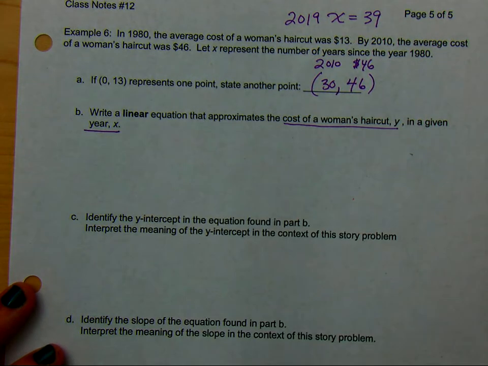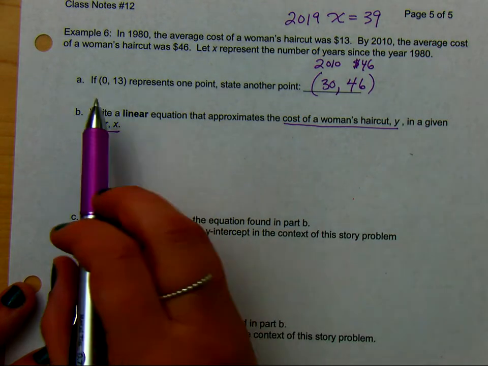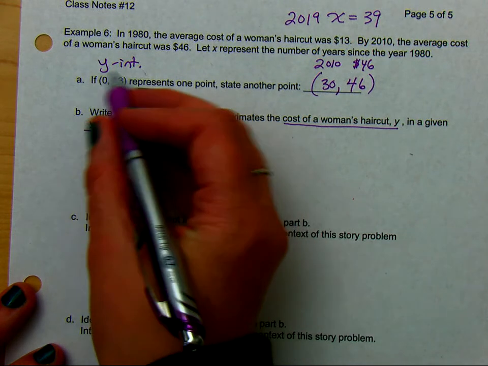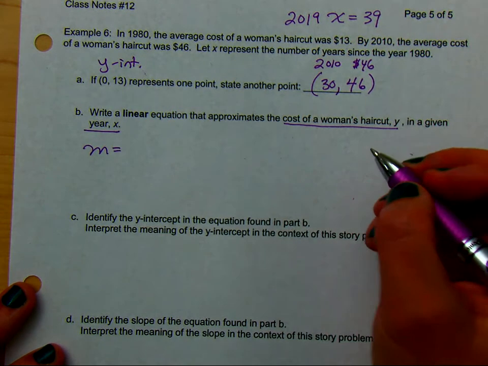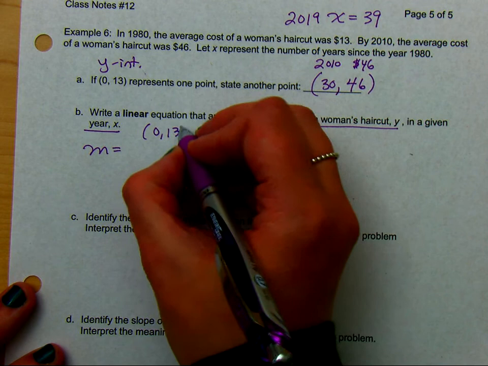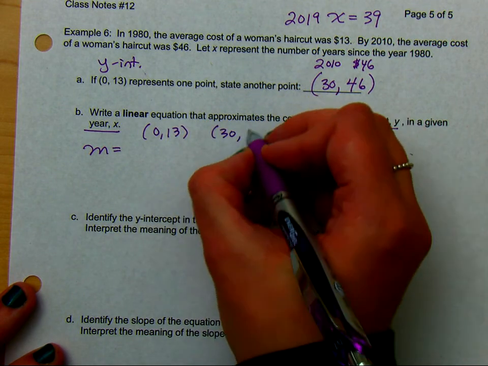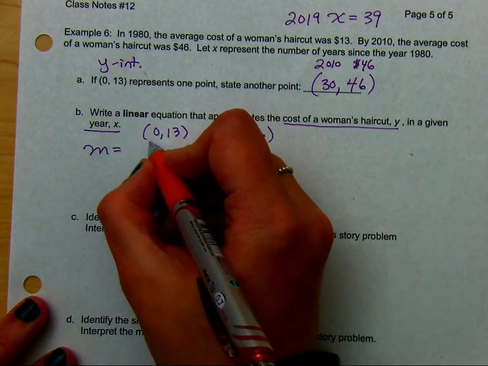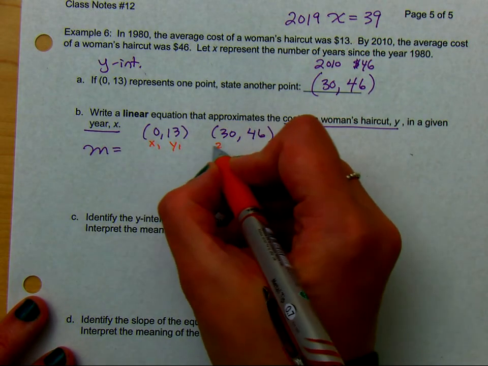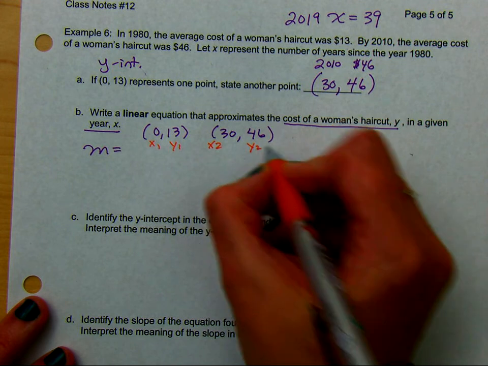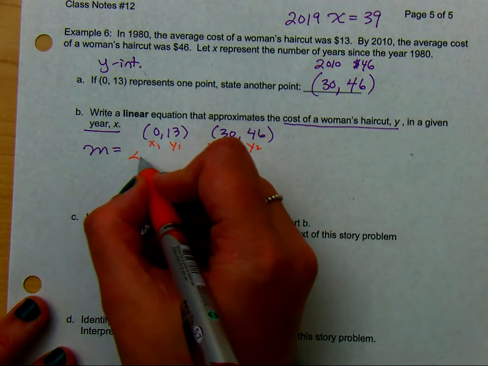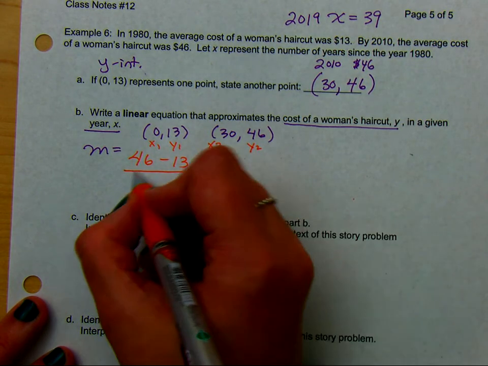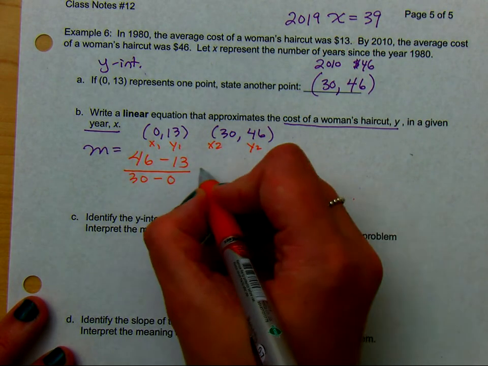Do I have the y-intercept? What's the y-intercept? Yeah, this is right here. This is the y-intercept. This is our starting value. So if we calculate the slope, and I have my points (0, 13) and (30, 46), here we have x1, y1, x2, y2. How do I calculate the slope? I'm going to take 46 minus 13 over 30 minus 0.